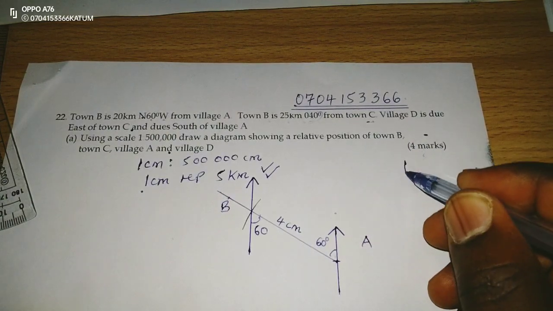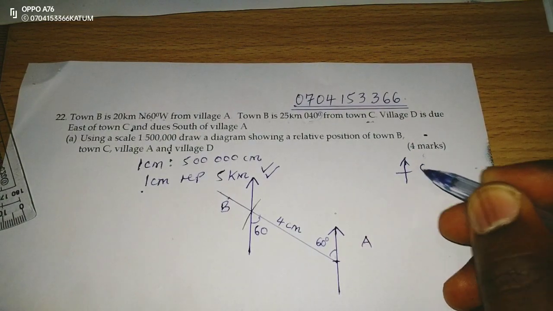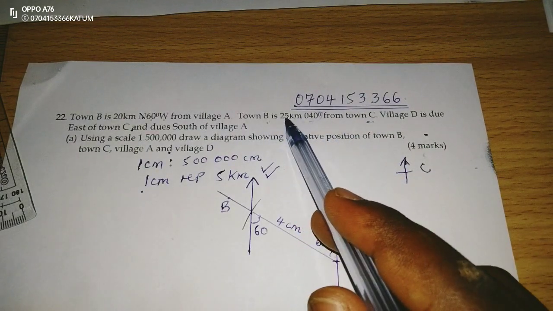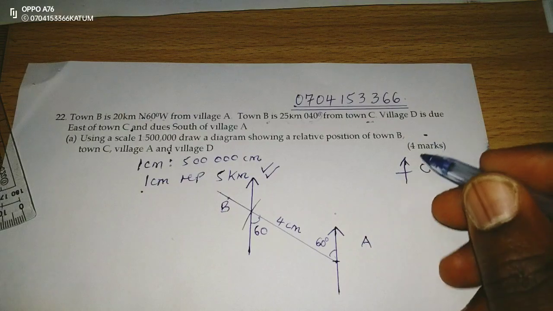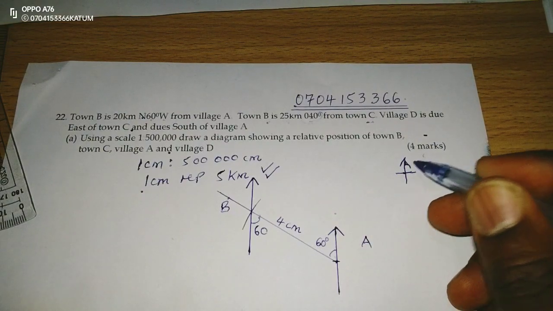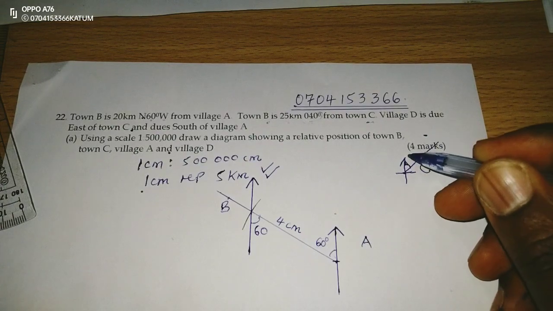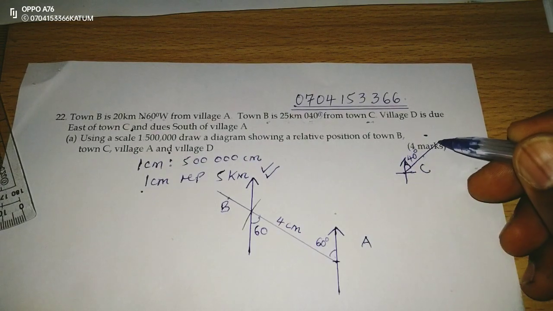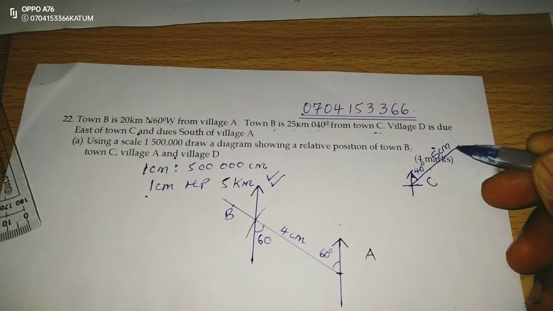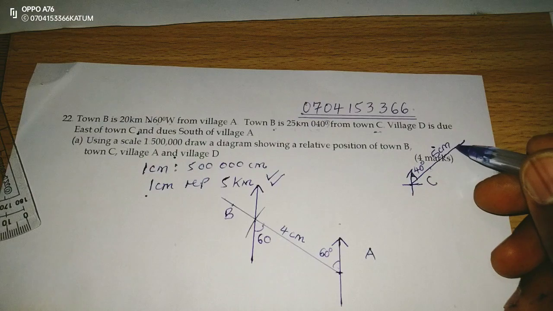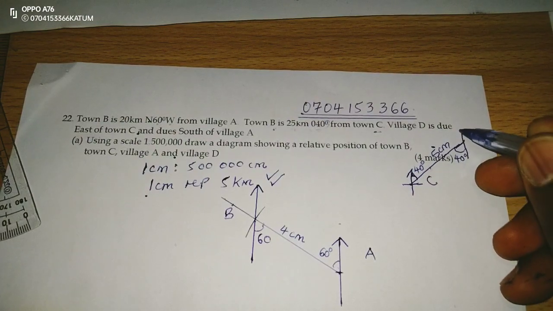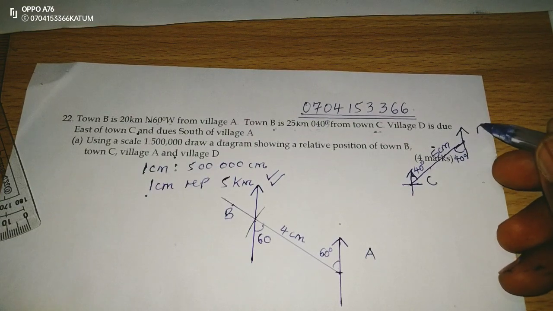From C, assuming this was C, for us to go where B is, we could have gone 25 kilometers, 040. 040 is a true bearing. So from the north, in the clockwise direction, 40 degrees. Then after measuring 5 centimeters, I'll measure another 40 here to have a very good compass at that point, and this will be my B.